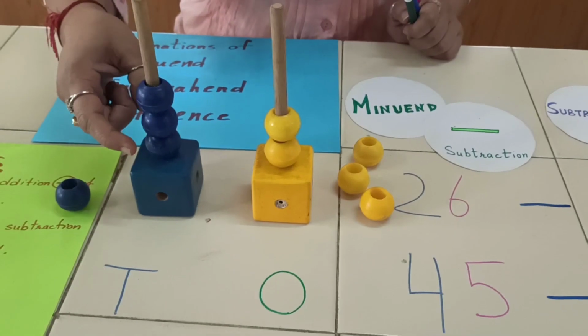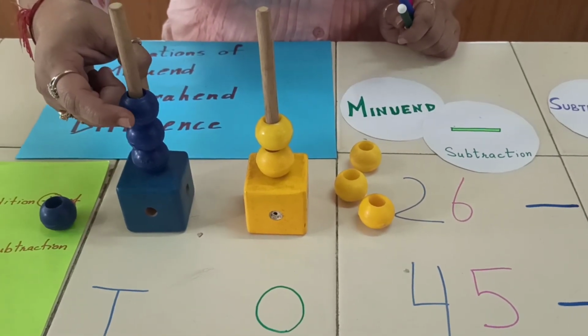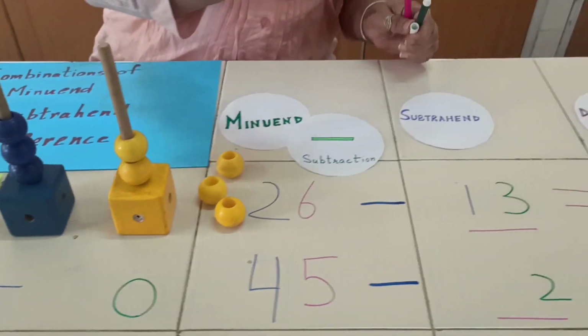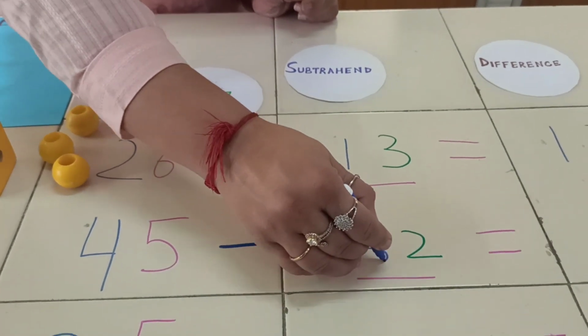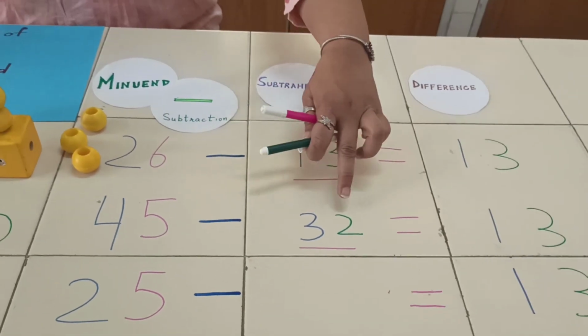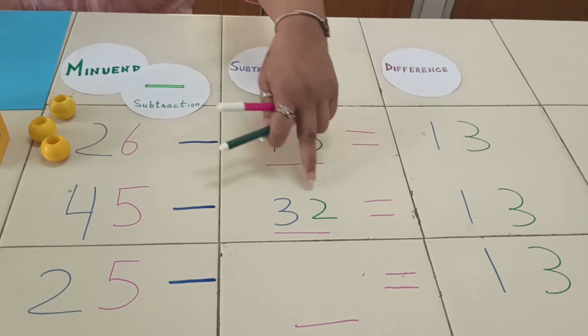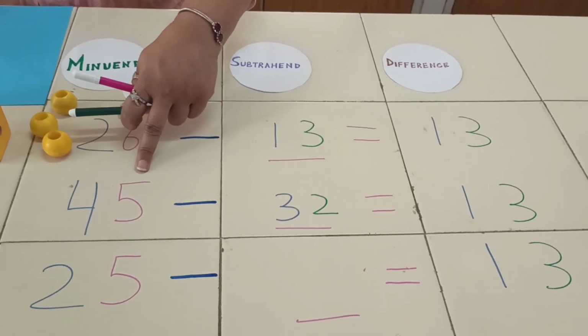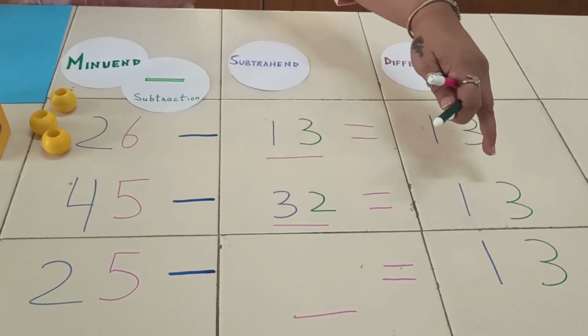Let's go on to tens. 1, 2 and 3 are left. So of tens place I'll write it as 3. So 32 is my subtrahend for this number. 45 minus 32 is equal to 13.